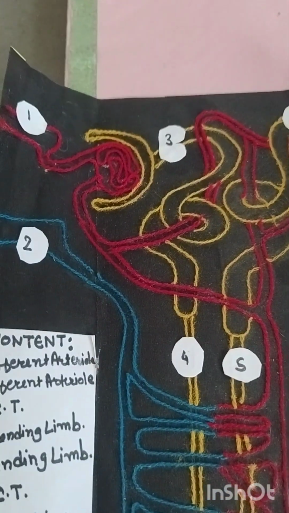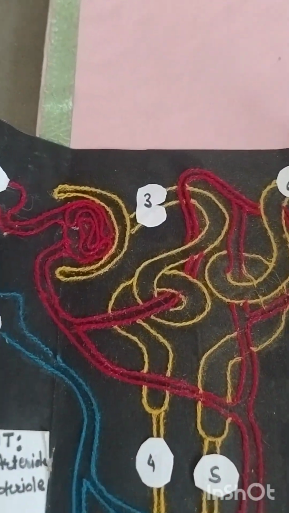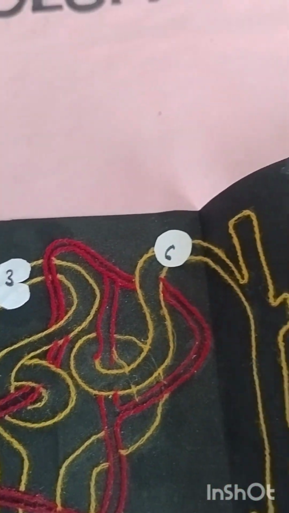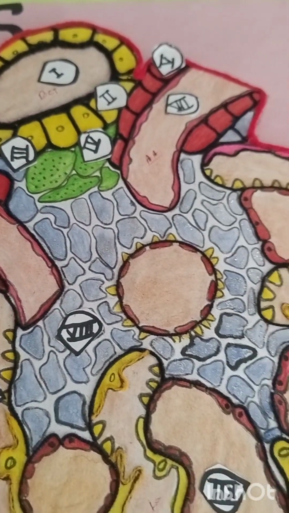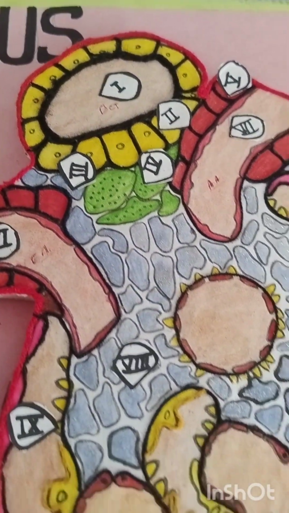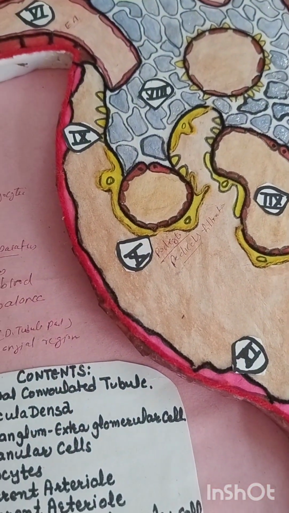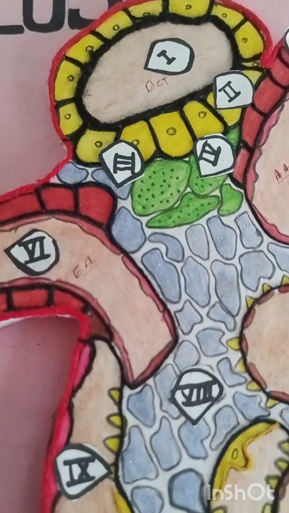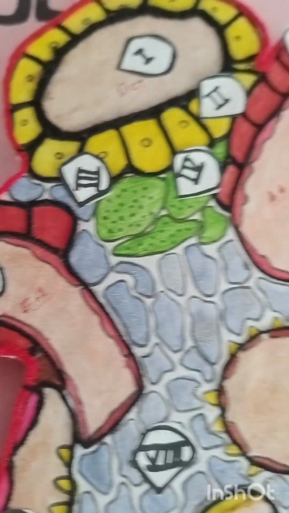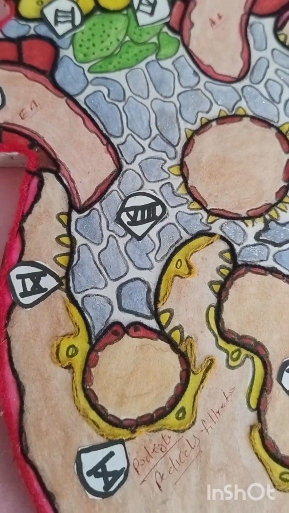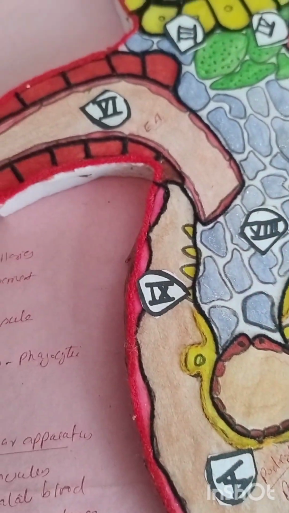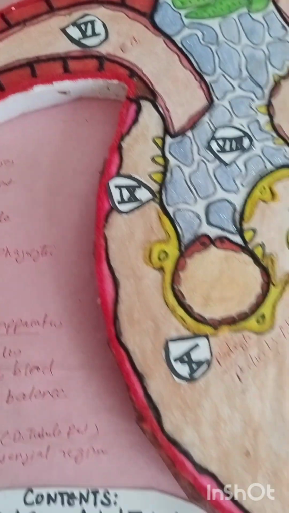Labeling is given here, and this is the enlarged portion, which is named glomerulus. It is again shown by a beautifully designed pasted structure. You can see labeling from 1 to 13, and she has also given its contents like distal convoluted tubule, afferent arteriole, efferent arteriole, and the podocytes which have pedicels that help in the filtration, and there are some other structures also.